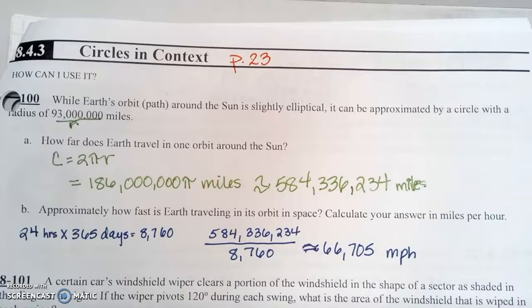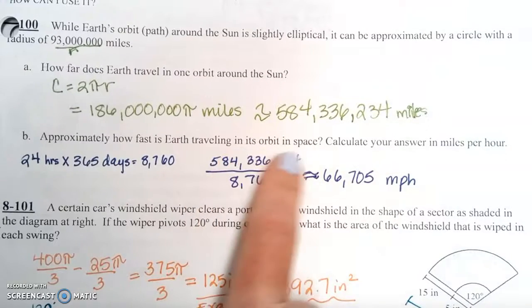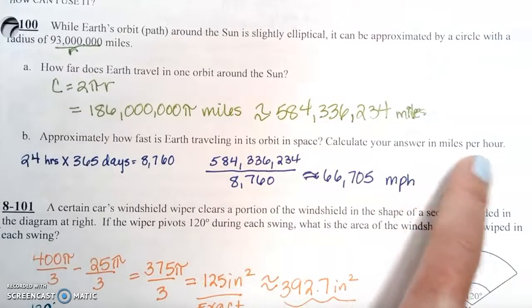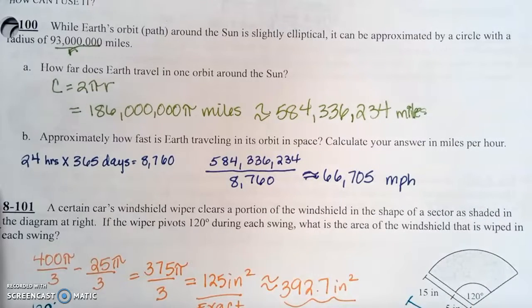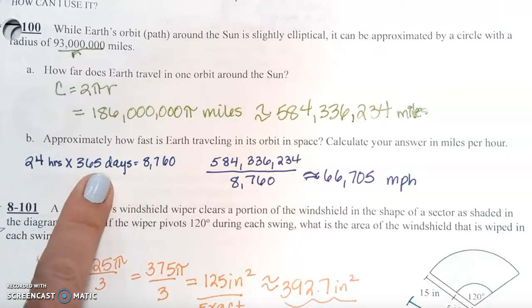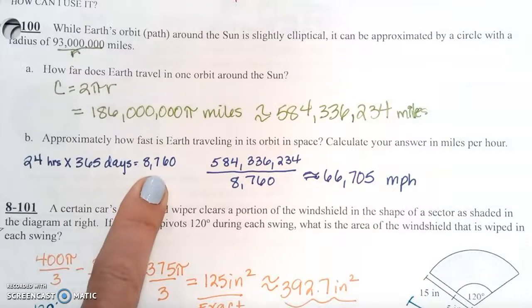All right. Part B says approximately how fast is Earth traveling in its orbit in space? Calculate your answer in miles per hour. Okay. So if there are 24 hours in a day, which there are, most of you know that, and there are 365 days in a year, we're going to multiply those two together, and that means that there are 8,760 hours in 1 year.